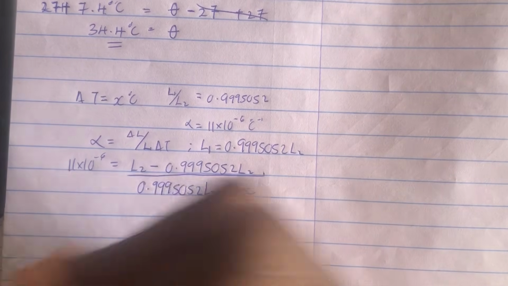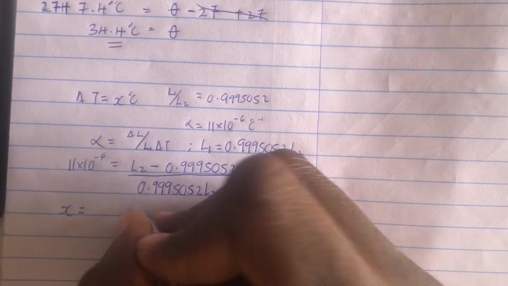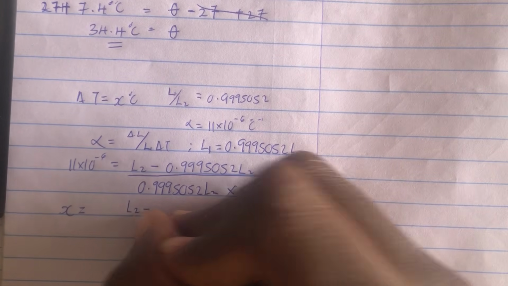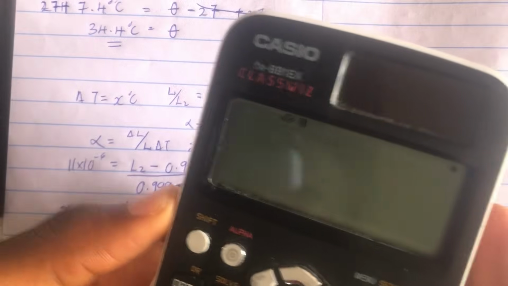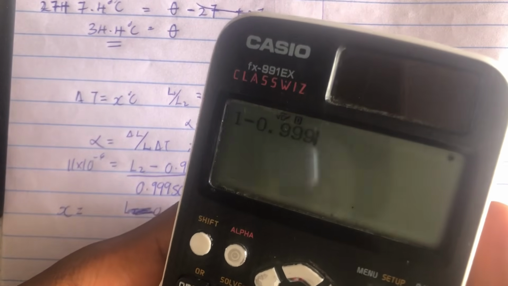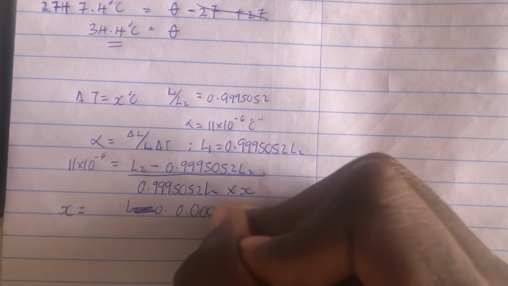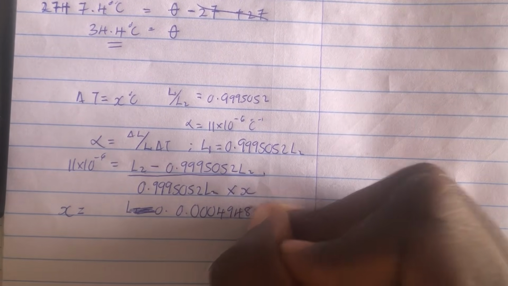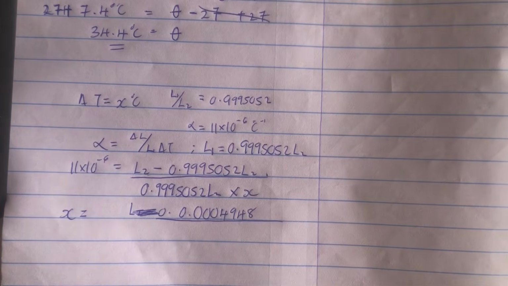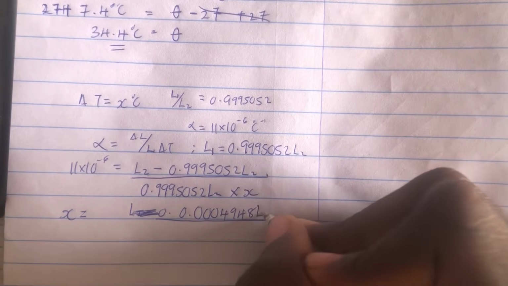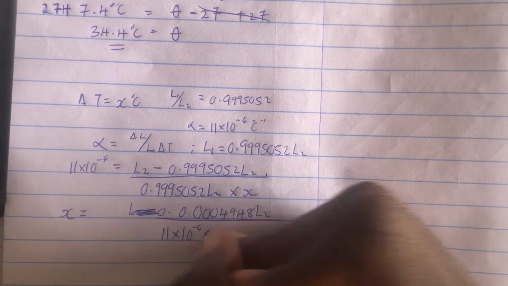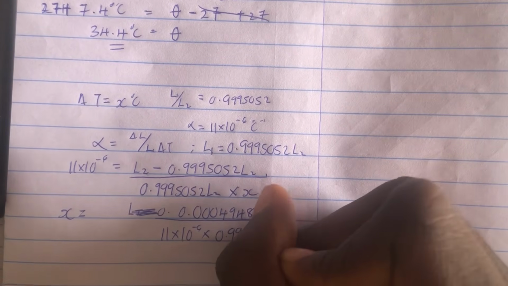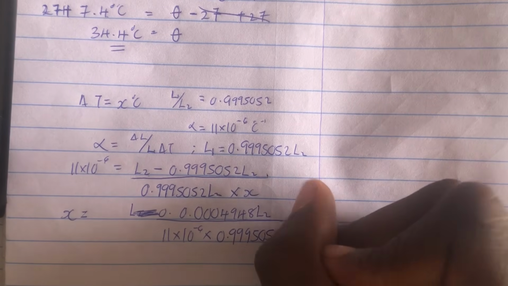So when we cross multiply, you can say x is L2 minus 0. Okay, let's just do this. L2 minus 0.999 is what? That's 1 minus 0.9995052, which gives 0.0004948 all over 11 times 10 raised to power minus 6 times 0.99995052 L2.